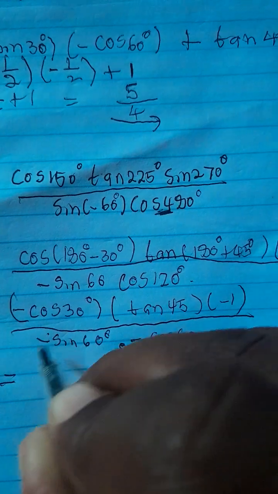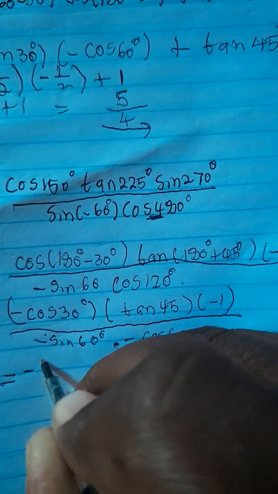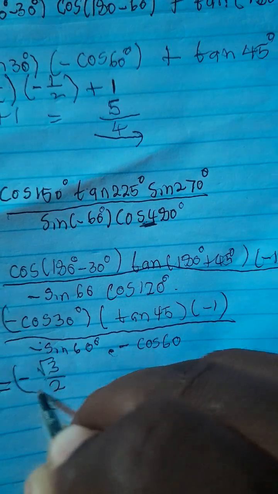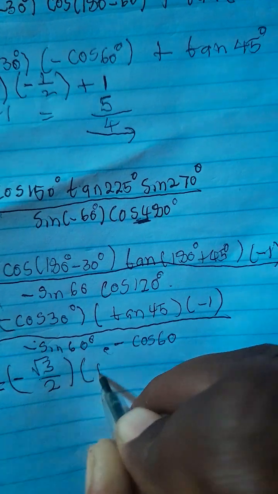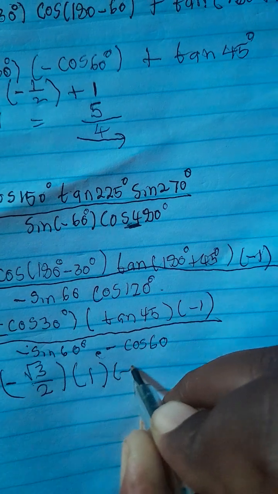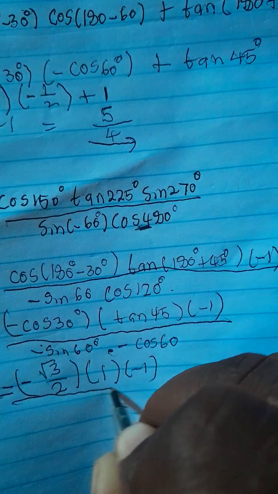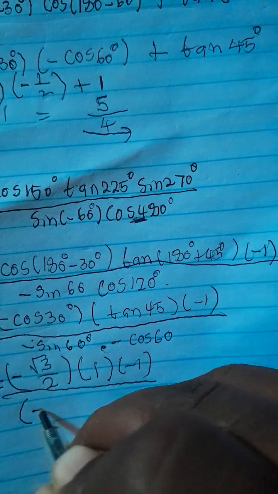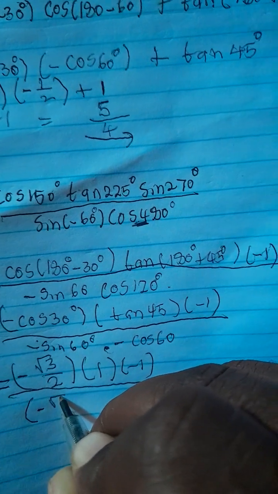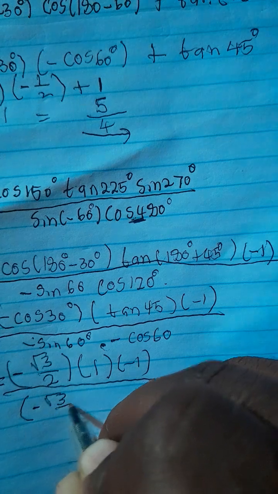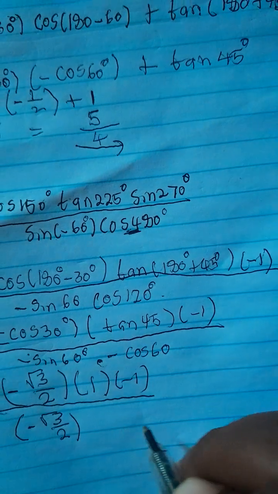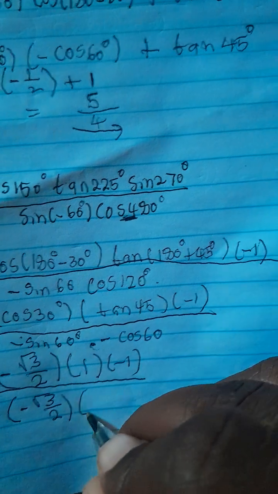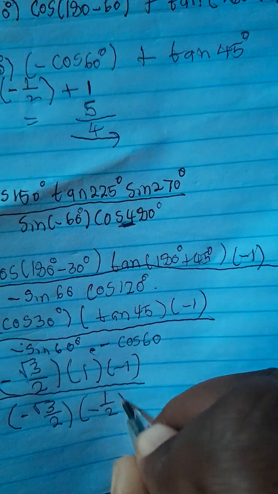Let's punch our calculator. Special angles. What is special angles of 30? Cos 30 will be negative √3 all over 2. You must know very well the special angles. Tan 45, it's 1. We also have -1. Let me just go to the denominator. What about sine 60? Sine 60, it's also going to be similar with cos 30. So this will be √3 all over 2. What about cos 60? Cos 60, remember, it's half. So it's going to be half.